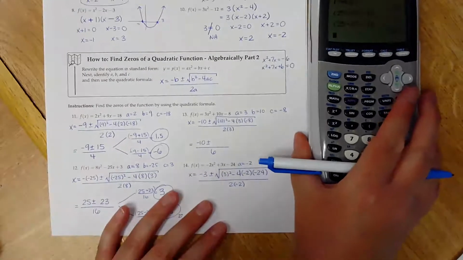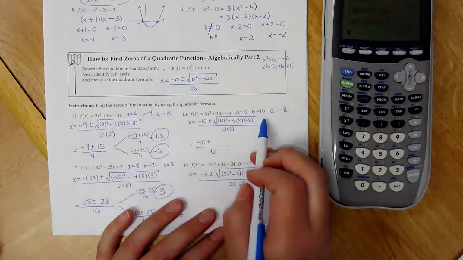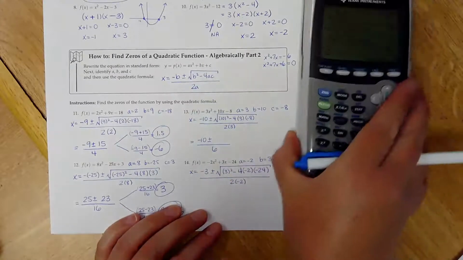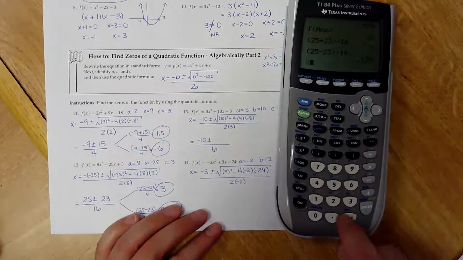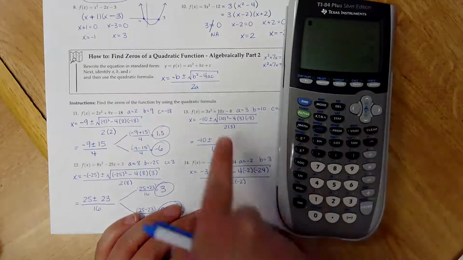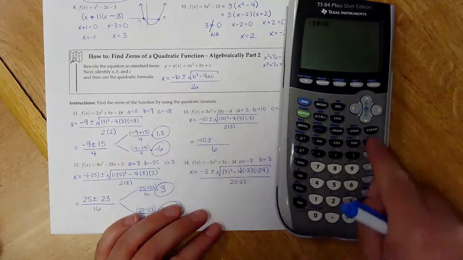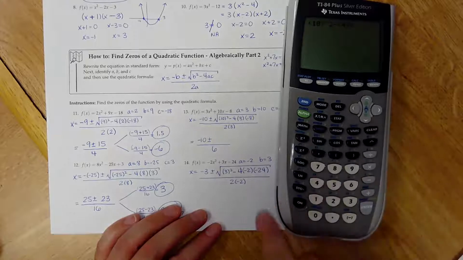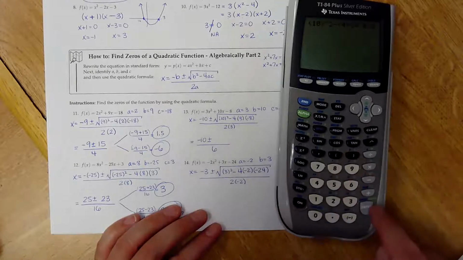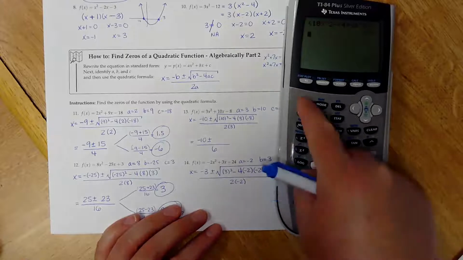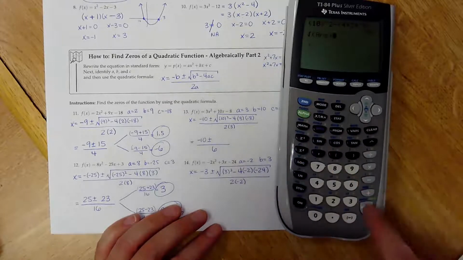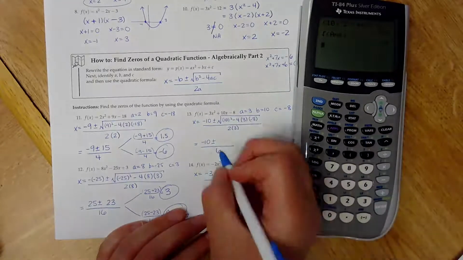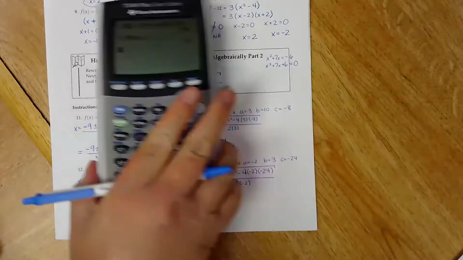And let's see. So for 13, I have A is 3, B is 10, and C is negative 8. I filled that into my quadratic formula. And I get negative, let's figure out what's under the square root here. So I have 10 squared minus 4 times 3 times negative 8. Get 196, and I'll do the square root of that. So that gives me 14. So I have negative 10 plus or minus 14 over 6.